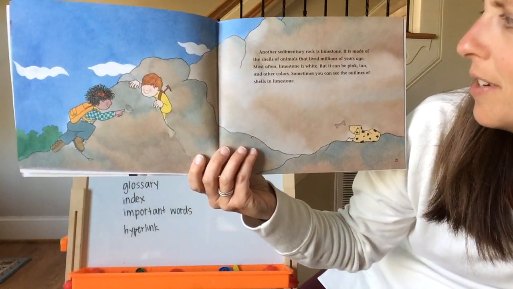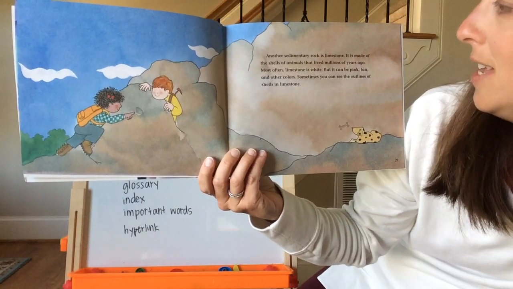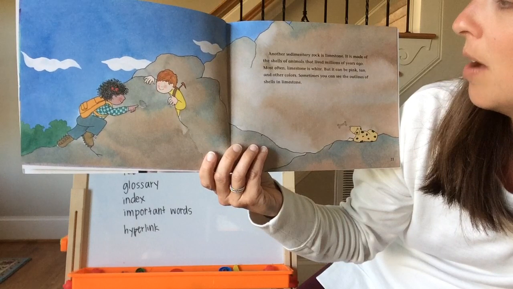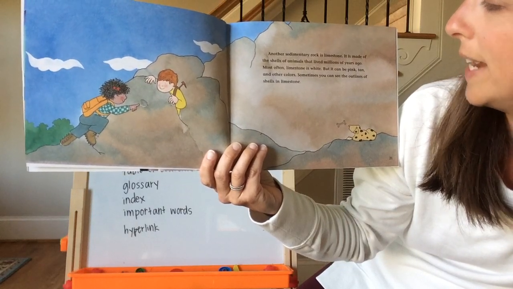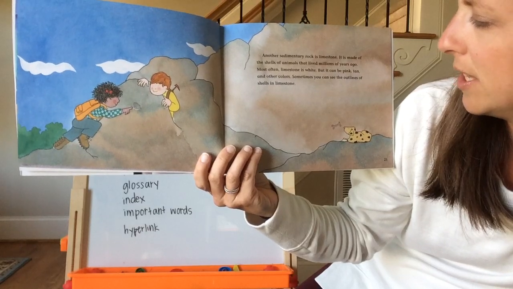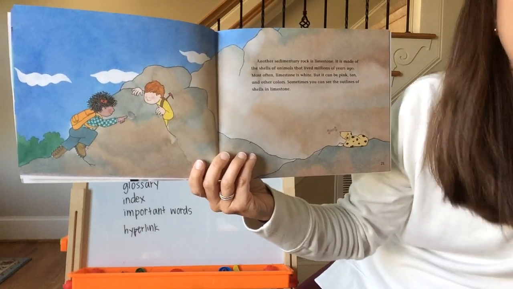Another sedimentary rock is limestone. It is made of the shells of animals that lived millions of years ago. Most often limestone is white, but it can be pink, tan, and other colors. Sometimes you can see the outlines of shells in limestone.